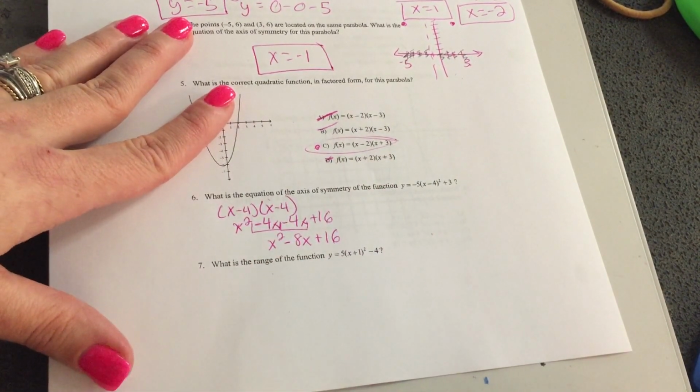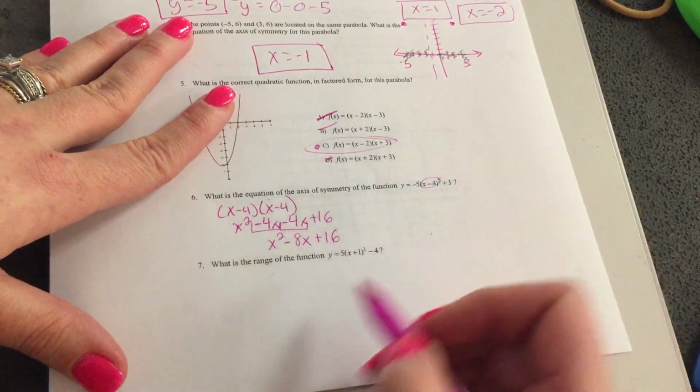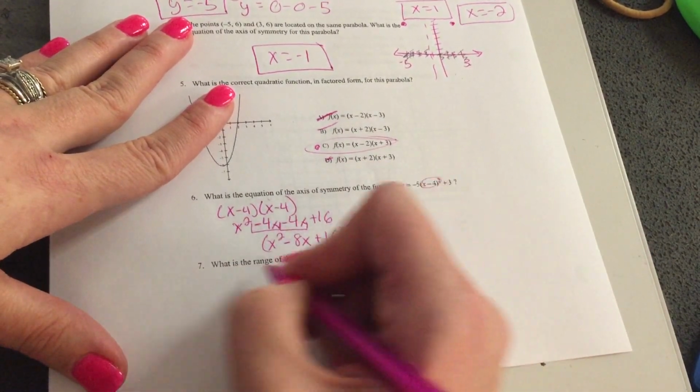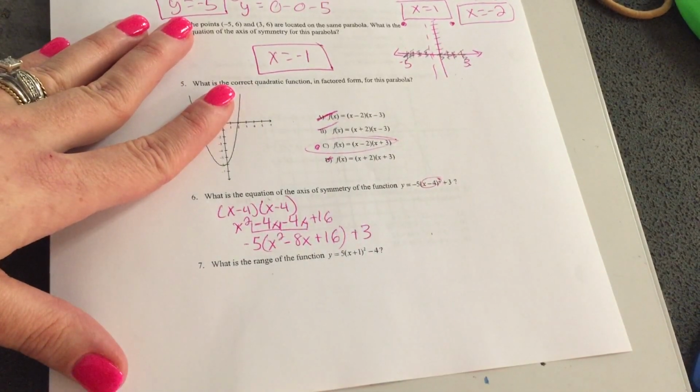Is that what y'all got? Okay. Now this goes in place of that, correct? So I still have my -5 on the outside and a plus 3 over here. Does that make sense? So now what do we do? Distribute the -5.